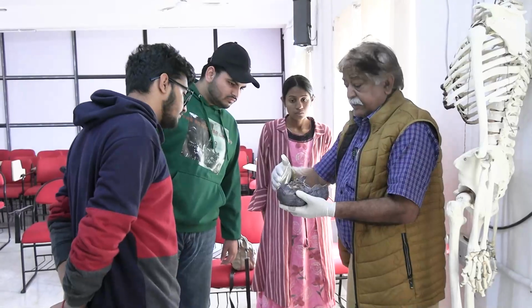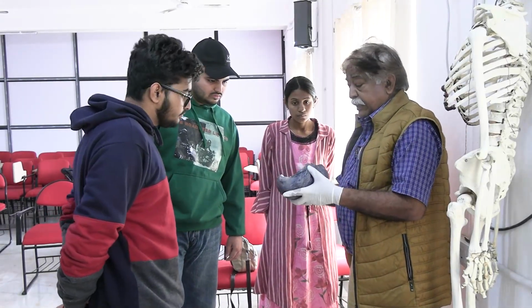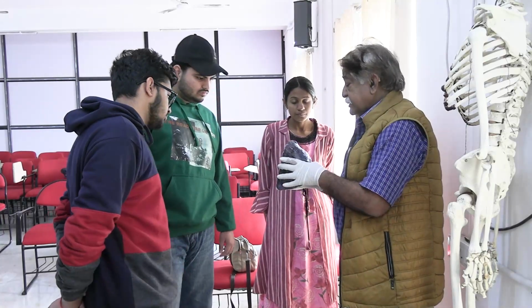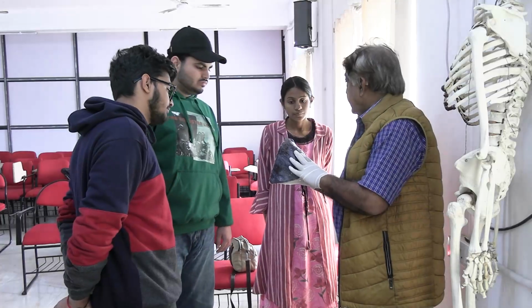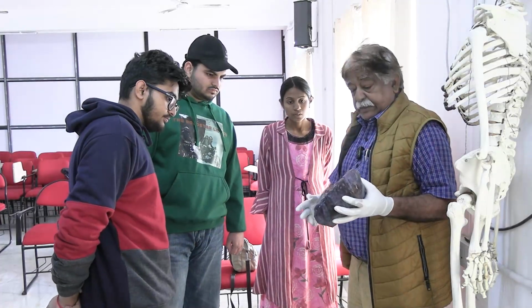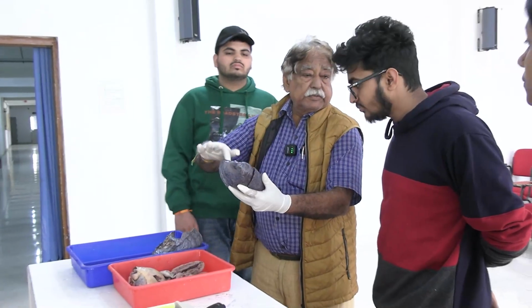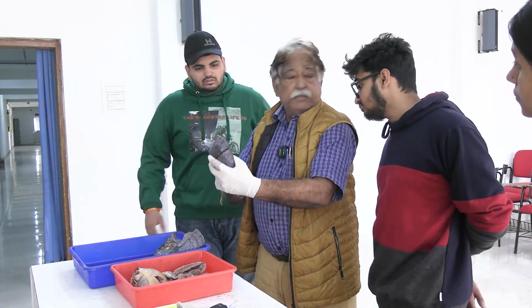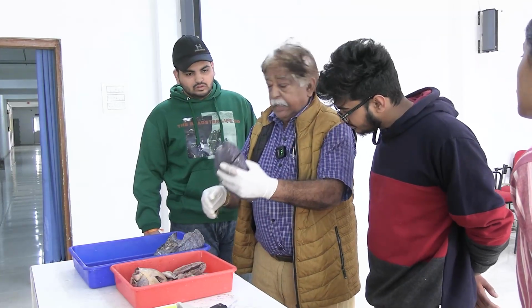Now, this is the base, this is the apex, the medial surface. On the medial surface, you don't hold it like this, or like this. This is the right lung. But if you hold it like this, it is the left lung. This is the groove for the arch of the aorta. The heart is placed here.